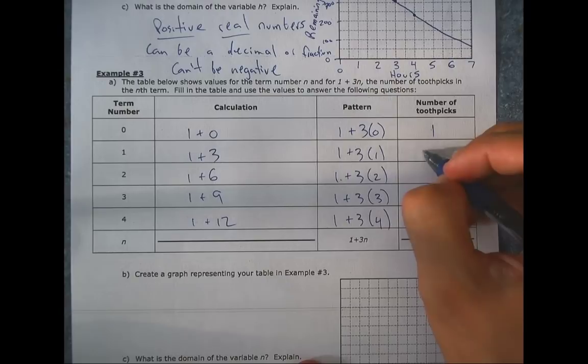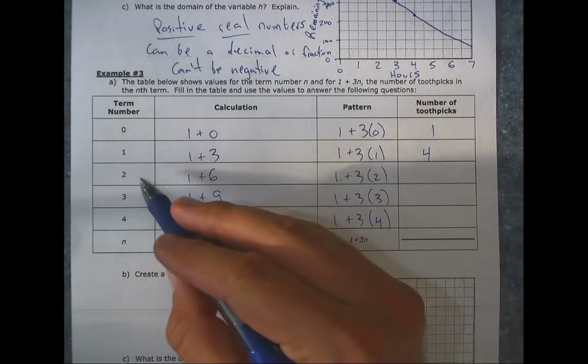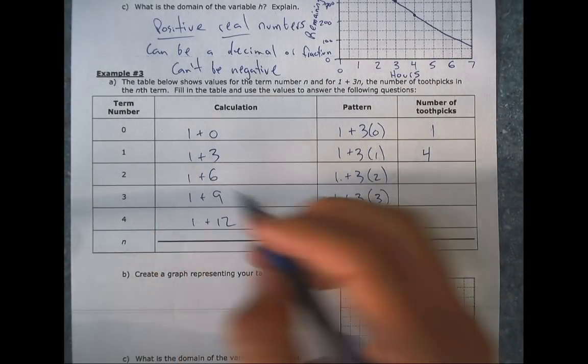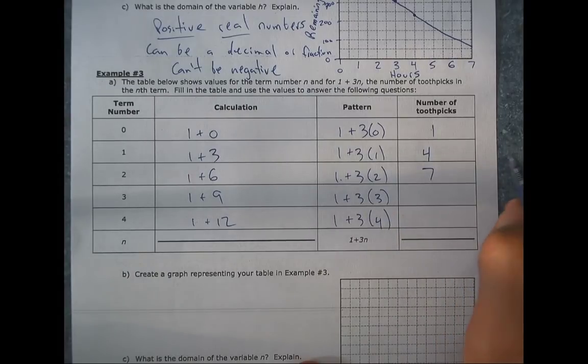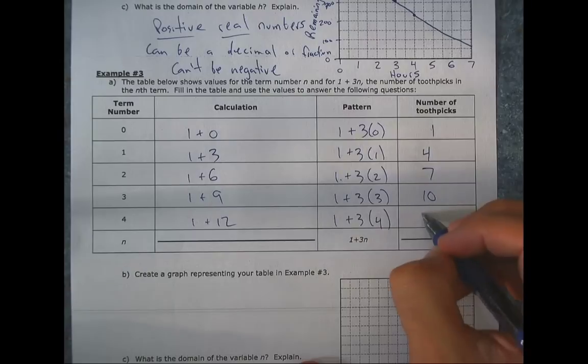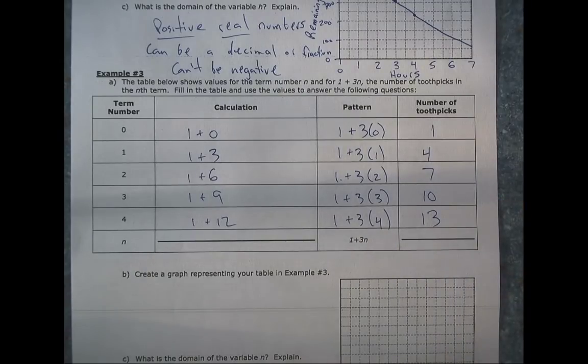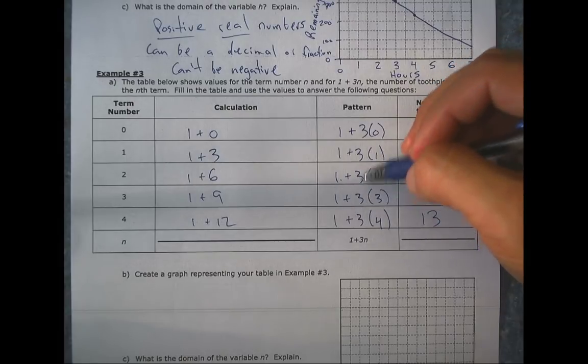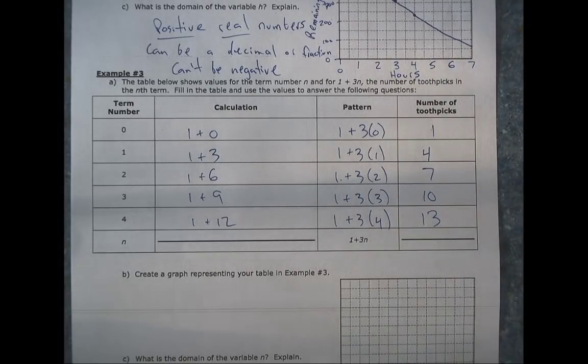Term 1 has 4 toothpicks. Term 2 has 7 toothpicks. Term 3, 10. Term 4, 13. All right, so we see the pattern. It gives me a rate of change of 3. That's why it's the coefficient to the variable. So this is increasing by 3 toothpicks every single time.